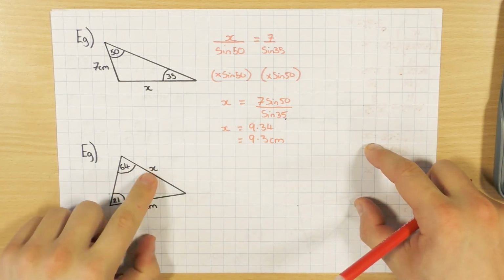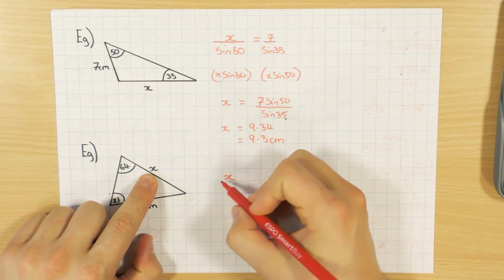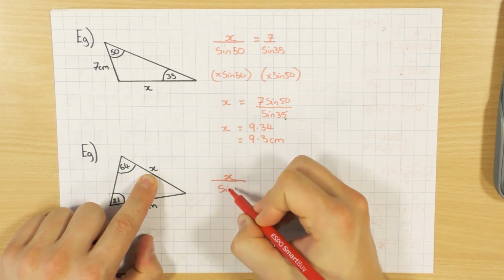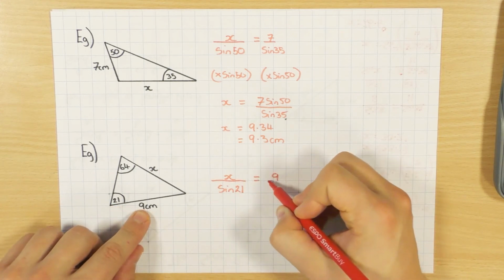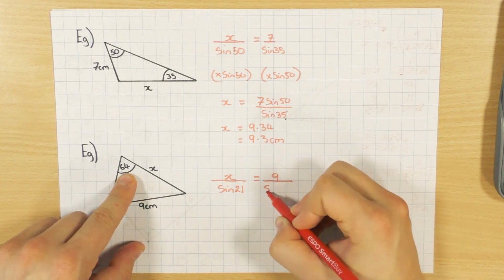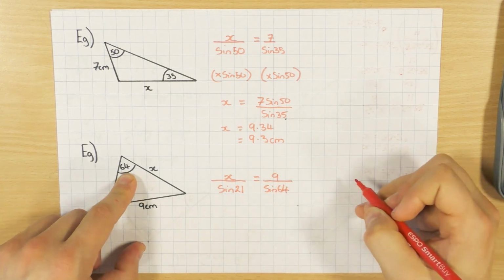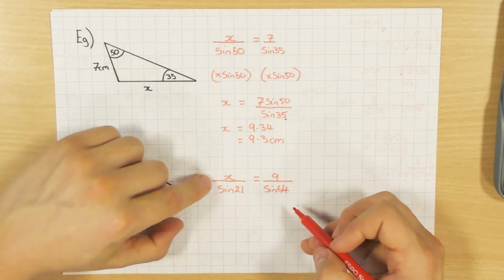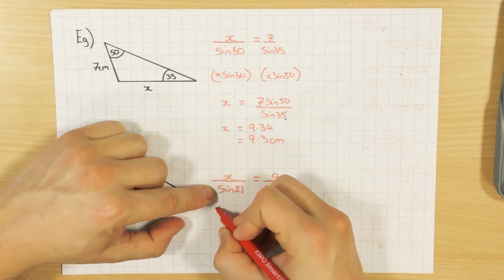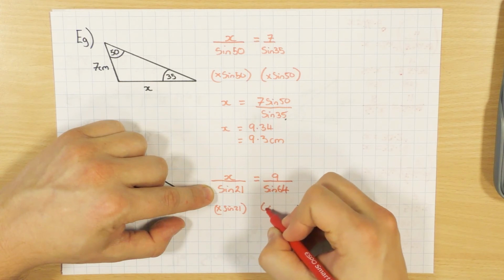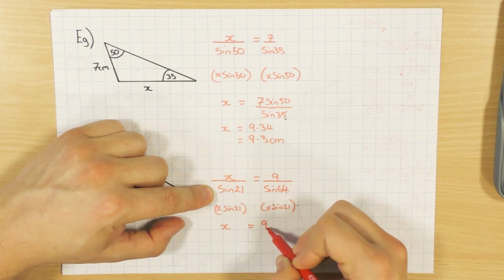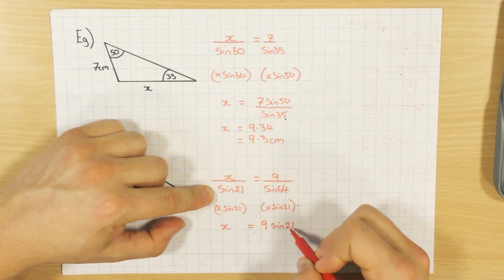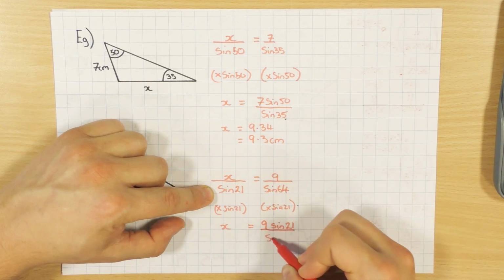So one more example of a missing length. There's the missing length that I want. So I divide that by sine and the opposite angle, which in this case is 21. That is equal, well, that length there is 9. Opposite angle is 64, so sine 64. So that's how we set it up. A little bit of rearranging. Again, I'm dividing by sine 21, which I don't want to do, so let's times by sine 21 to get rid of it from this side. But don't forget to do it to both sides. In which case I have x equals 9 sine 21, all divided by the sine 64, which is still there.